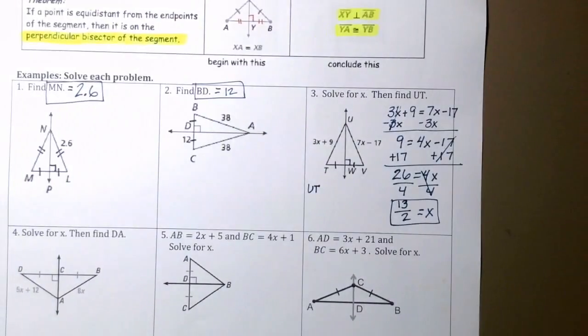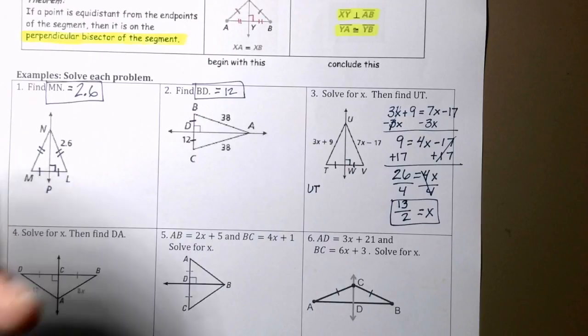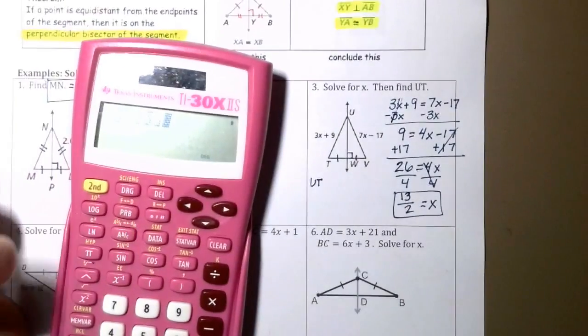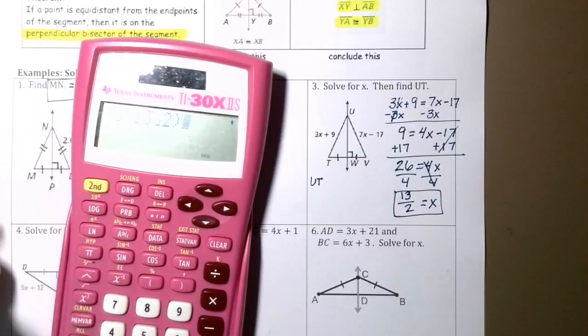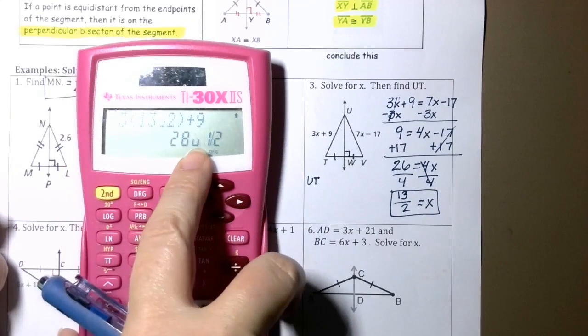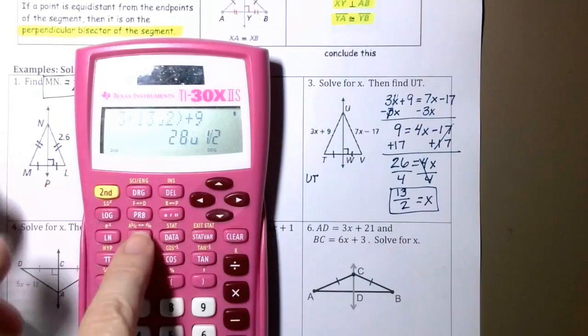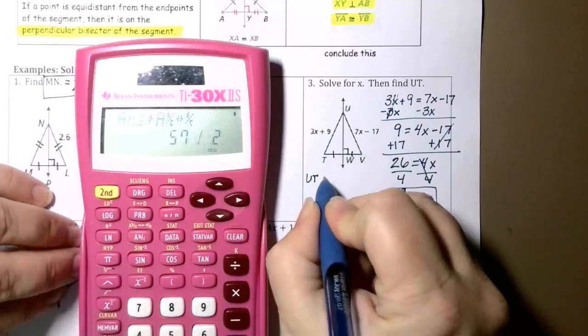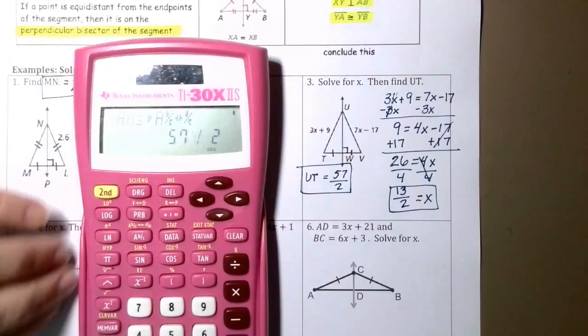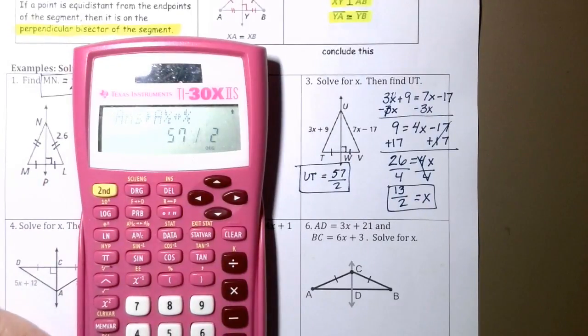Let me show you how to do it on your calculator. Don't be afraid of fractions because you can do them on your calculator. I've shown you your fraction button before, right? Okay, let's use our fraction button. So 3 parentheses, 13 fraction button 2. 3 times 13 over 2 plus 9 is 28.5. But we don't like the mixed numbers there, so I'm going to hit second fraction button again. And UT is 57 over 2. It's ugly, but that's it.